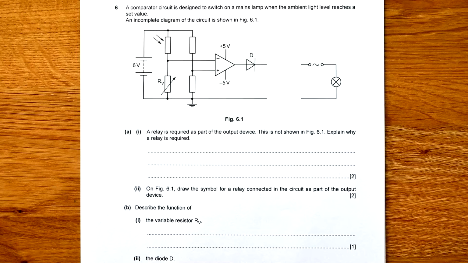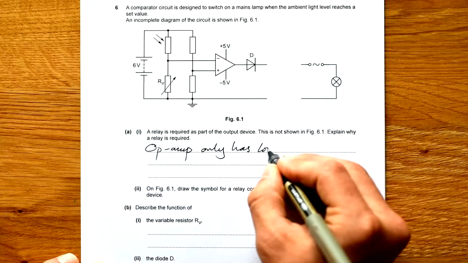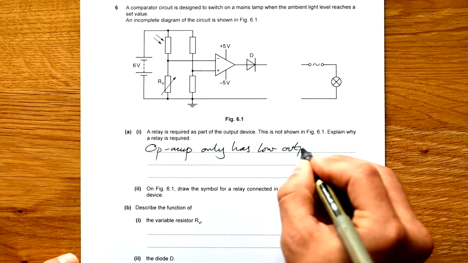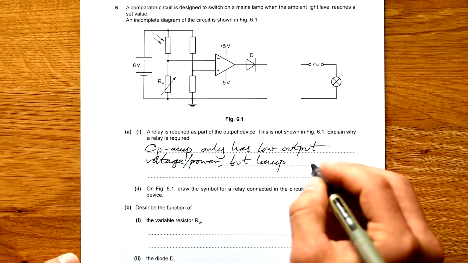6. A comparator circuit is designed to switch on a mains lamp when the ambient light level reaches a set value. An incomplete diagram of the circuit is shown here. A relay is required as part of the output device. This is not shown in figure 6.1. Explain why a relay is required. It's because this op amp here only has a low output voltage or power, but the lamp needs a high voltage.